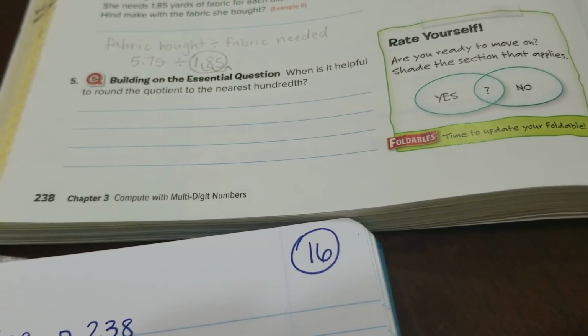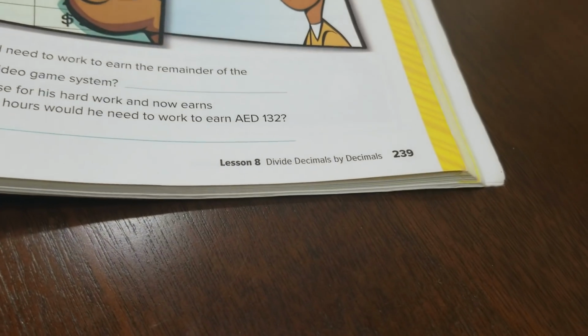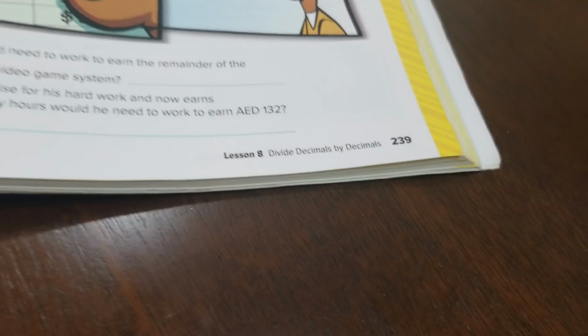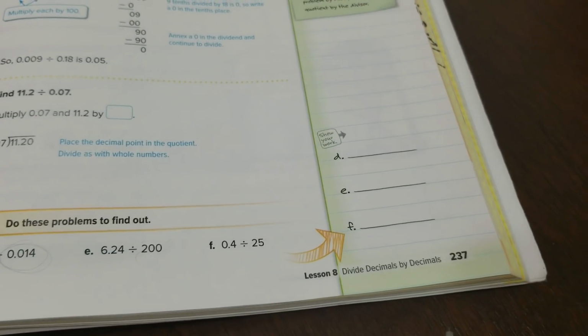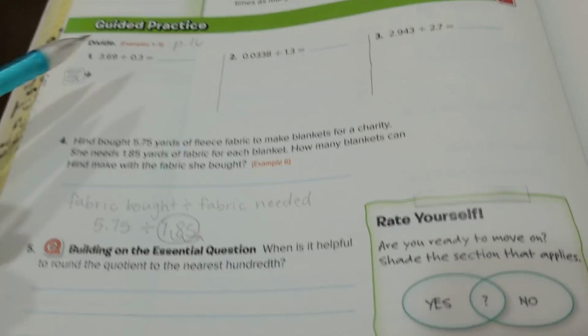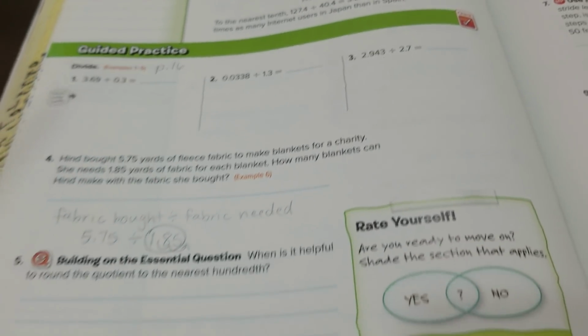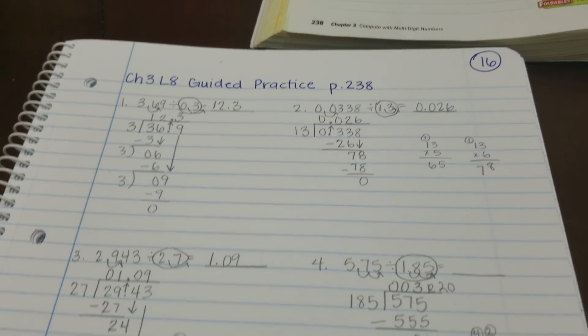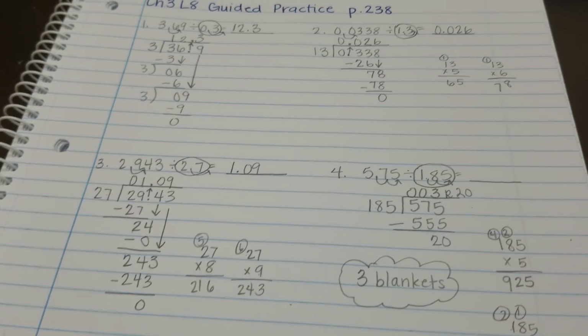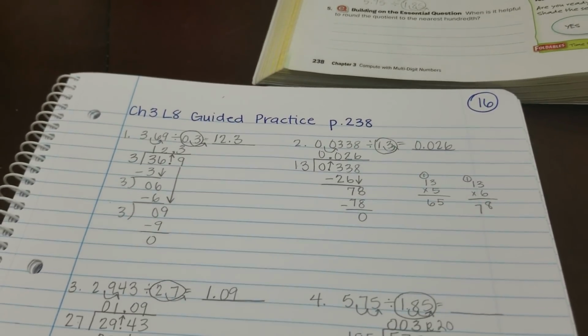Okay. So again, this was chapter 3, lesson 8, dividing decimals by decimals. We filled out our foldable with our guided questions on pages 236 and 237, and the guided practice on page 238 is written on page 16 in your notebook because there's just not enough room to do division neatly inside of your math book. See you in class tomorrow.